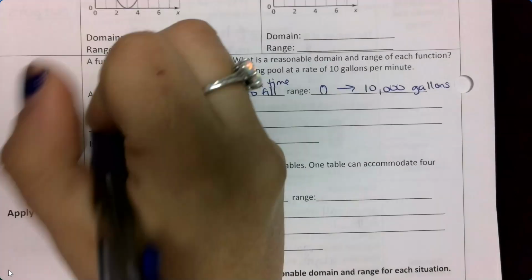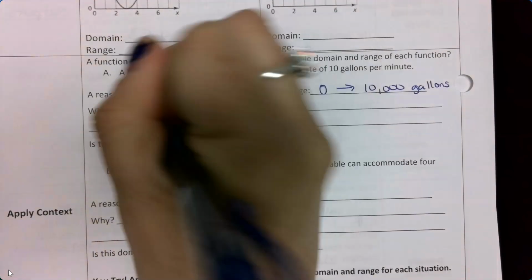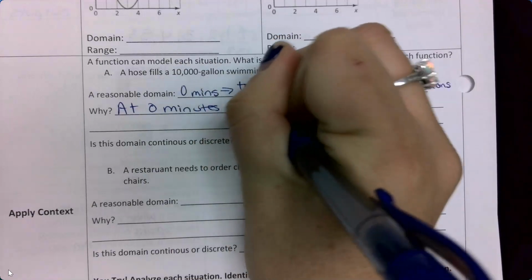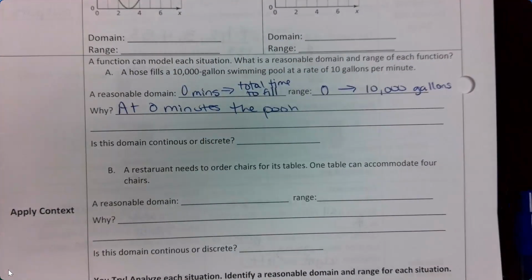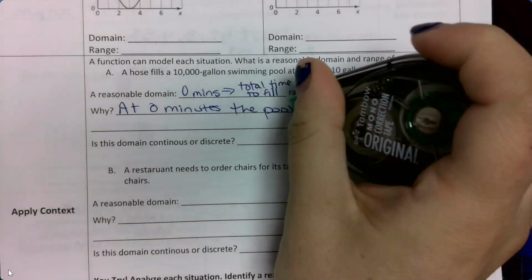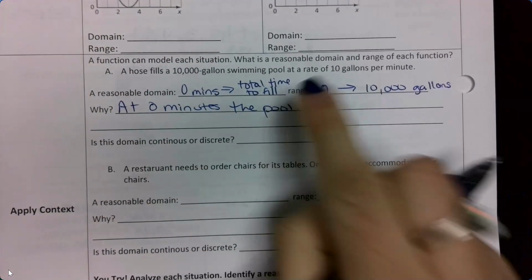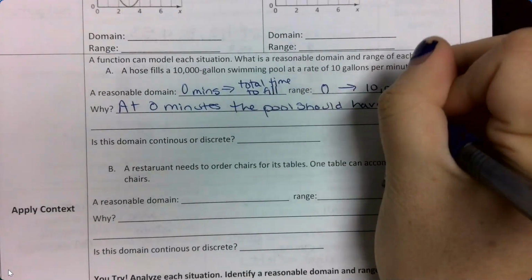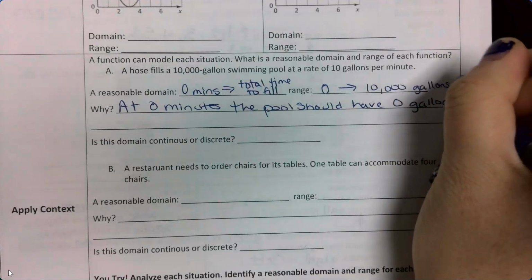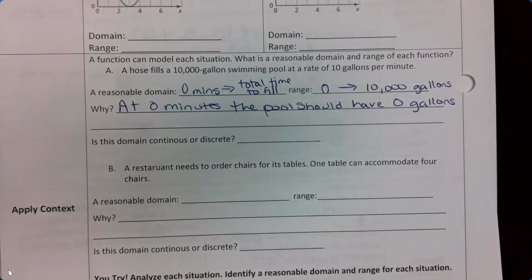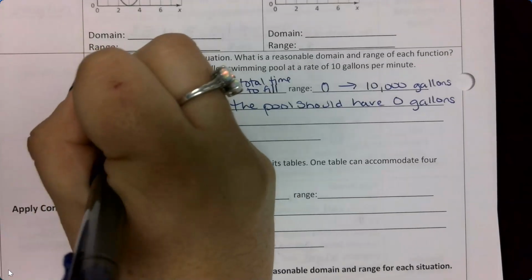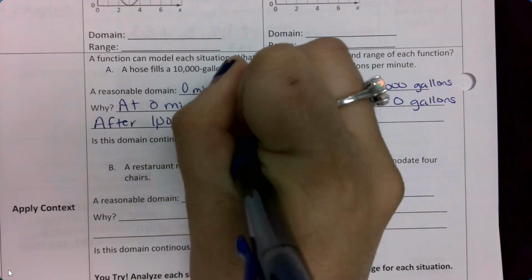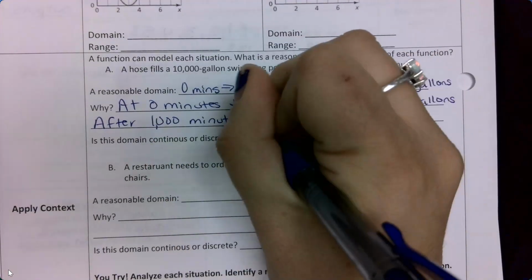So, at 0 minutes, the pool should have 0 gallons. After 1,000 minutes, the pool will be full.